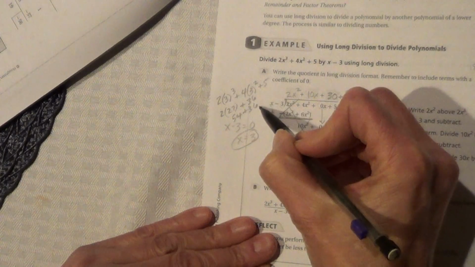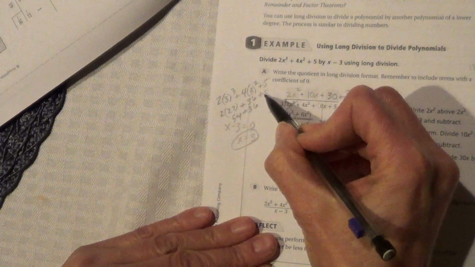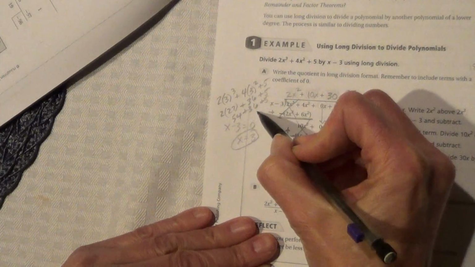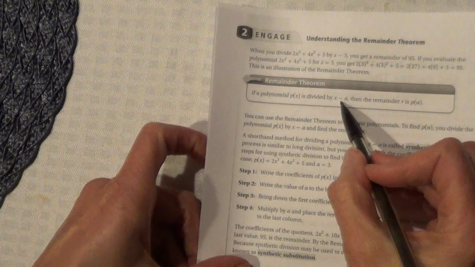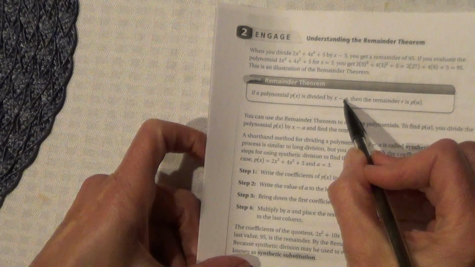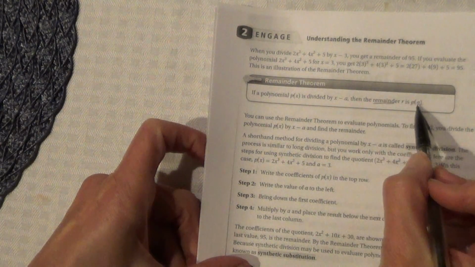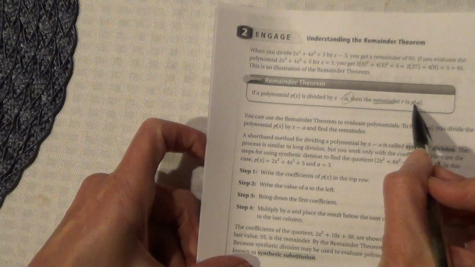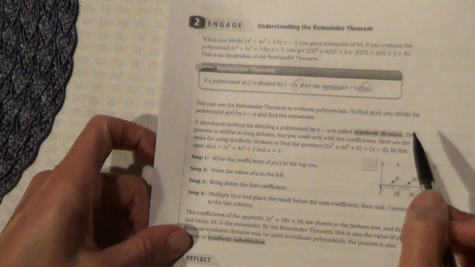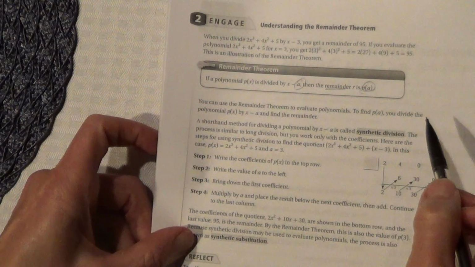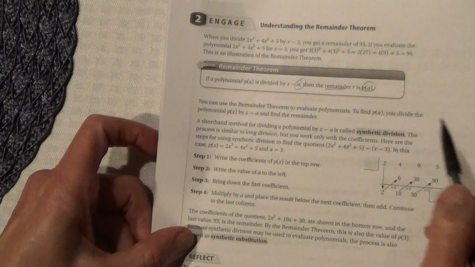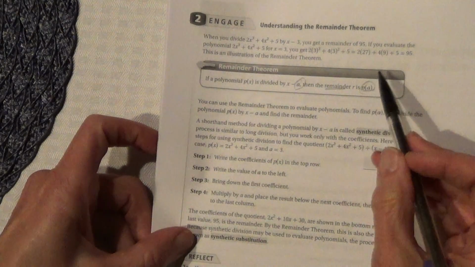36 and 54 is 90. Now if we add 5, that makes 95. That is our remainder. And that's what the remainder theorem says: when you divide by x minus a, the remainder is the same thing as if you took this a value and plugged it into the polynomial.